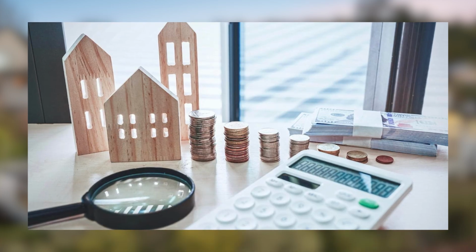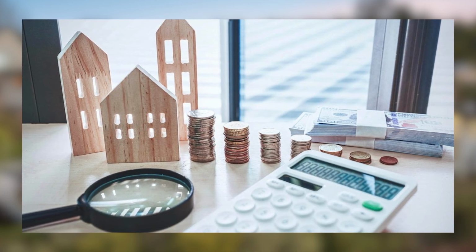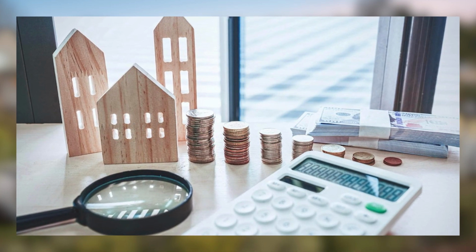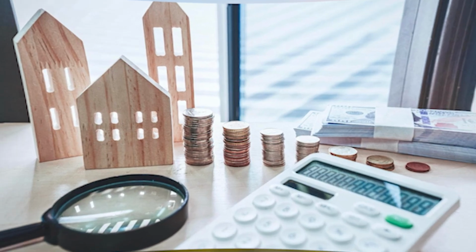Now, here are the steps to implement this sell strategy. Number one, sell your property. List and sell your home or rental property to access the equity. Number two is calculate the net proceeds. So after paying off any remaining mortgage, closing costs, and taxes, determine the net cash available.